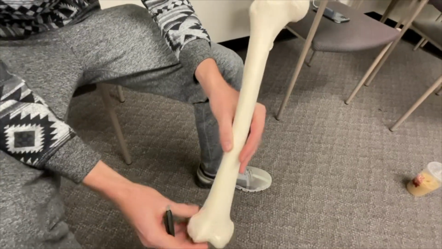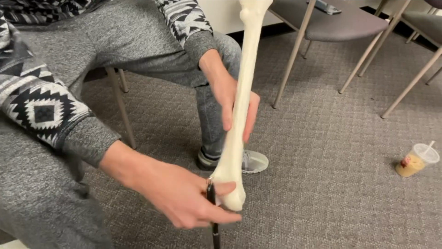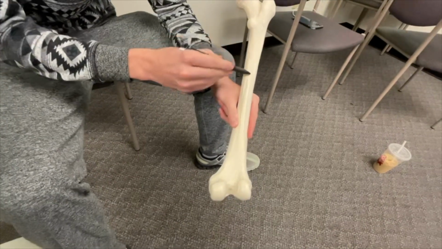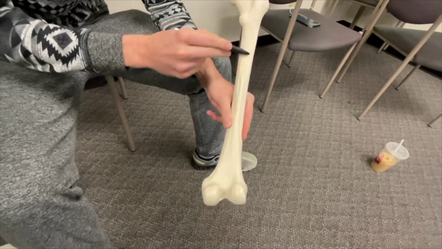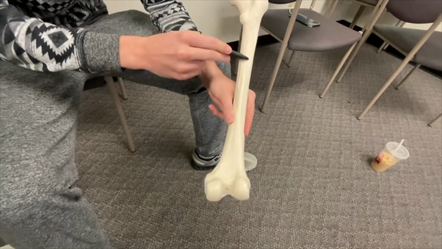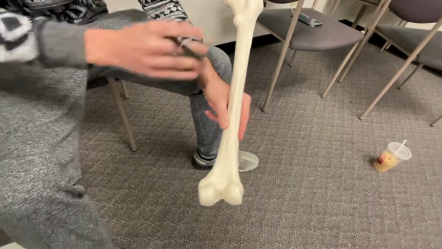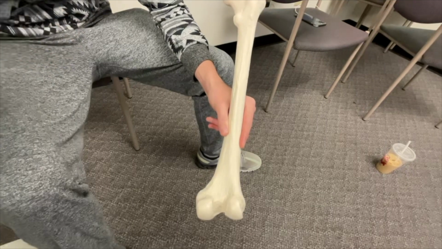If we flip the femur around, look at the posterior view, now we've got the linea aspera. That's this line that kind of goes down the back of the femur, and it helps with different tendons kind of inserting in on there from different muscles.